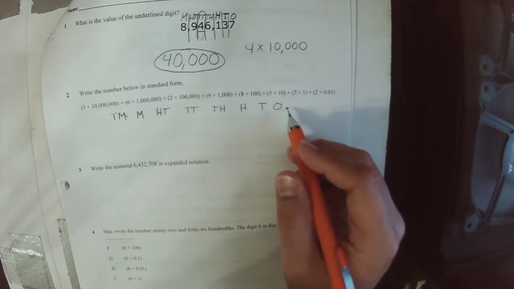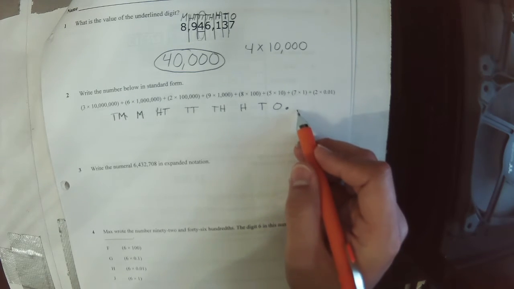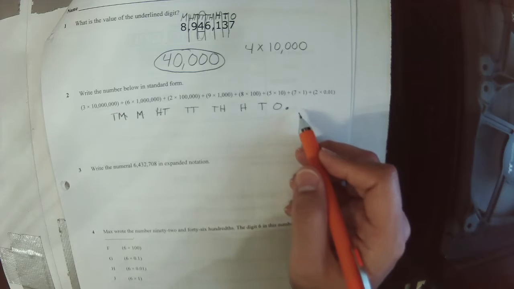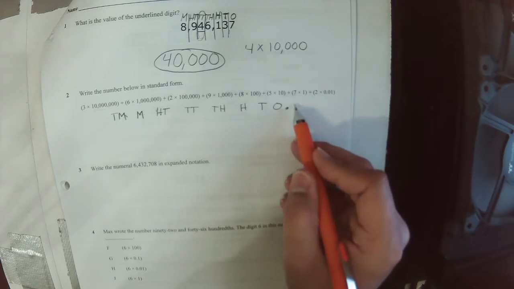What would it be, Jaylene? What was the question again? What's the first decimal place value? Here's the ones place. What's this place value called?